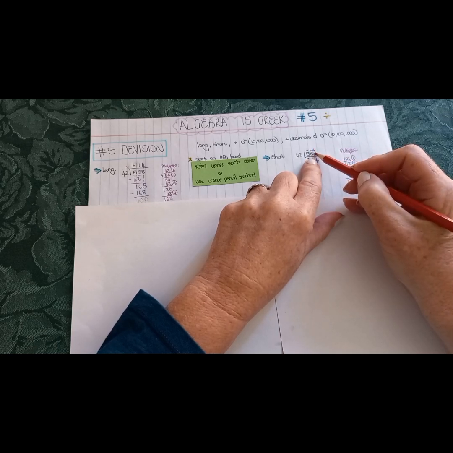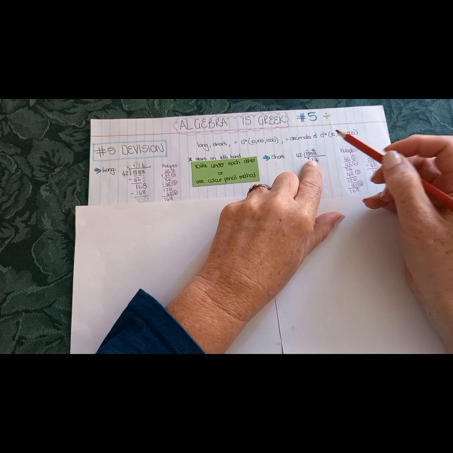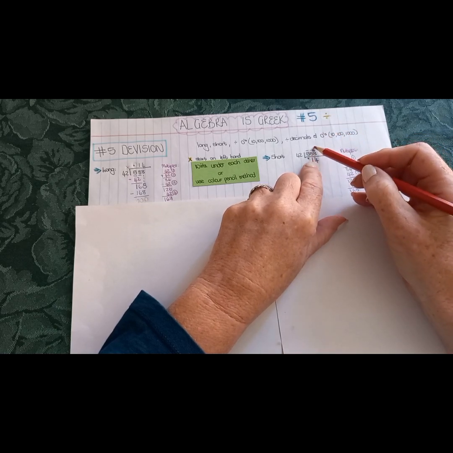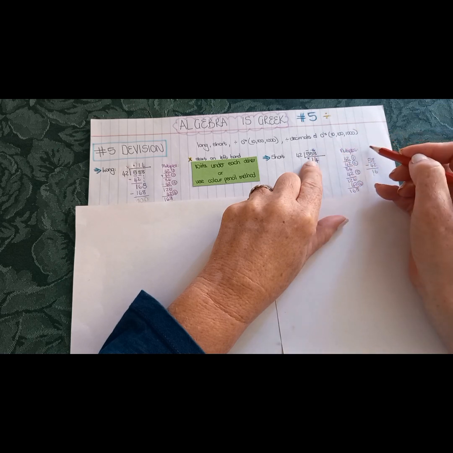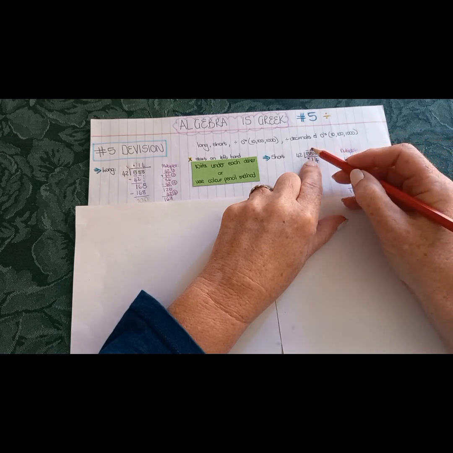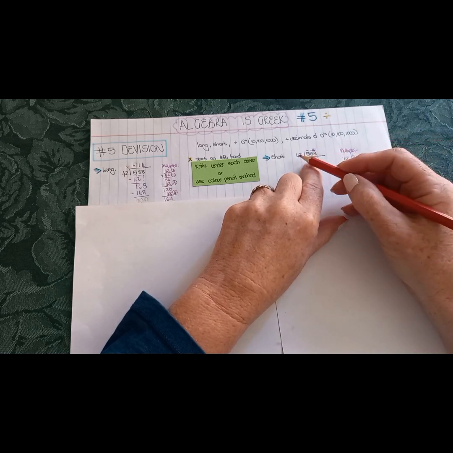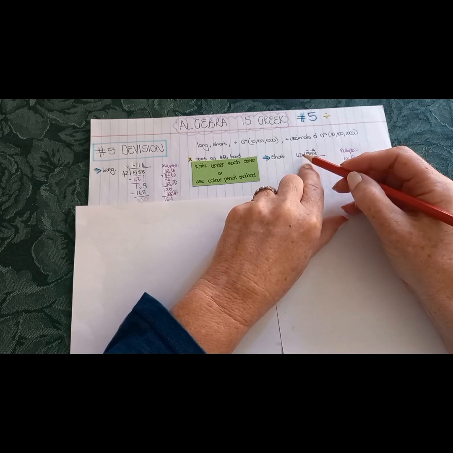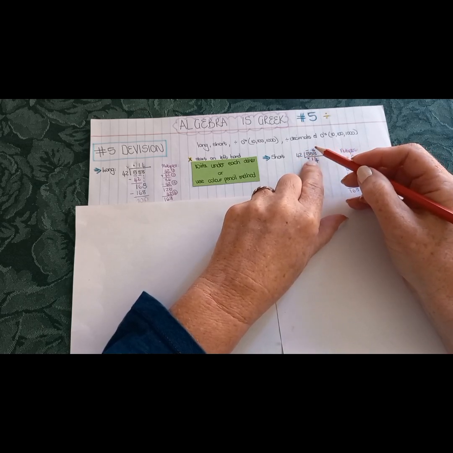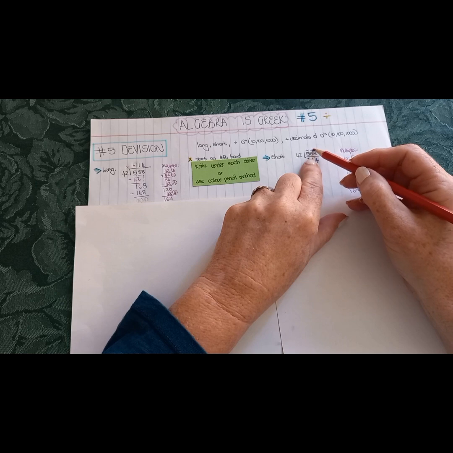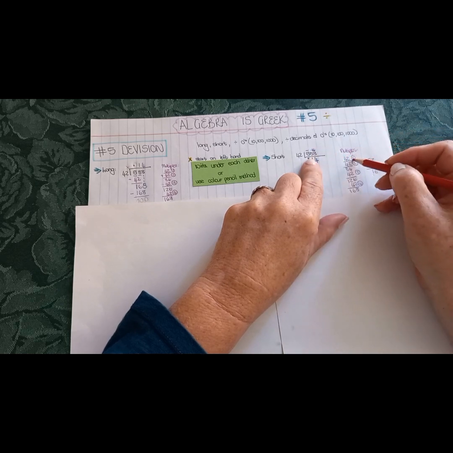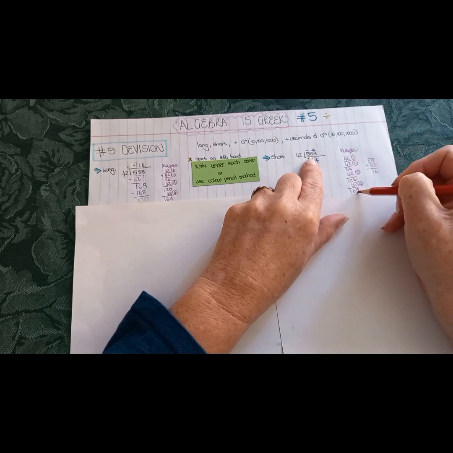168. Okay, remember when it comes from the left hand side, it's a 10. When it comes from the right hand side, it's a 1. So it comes from the left hand side because we're working from the left. So you have 168. Multiples, 168.